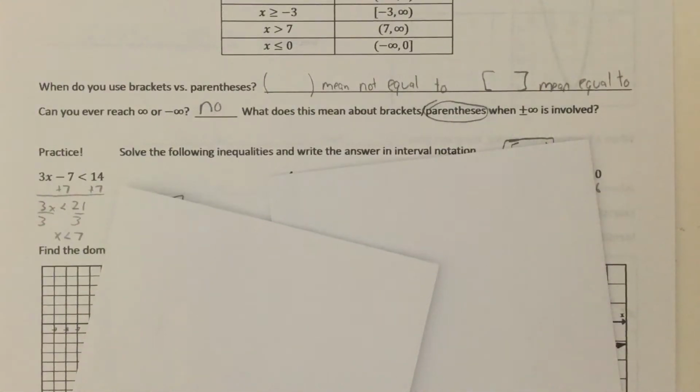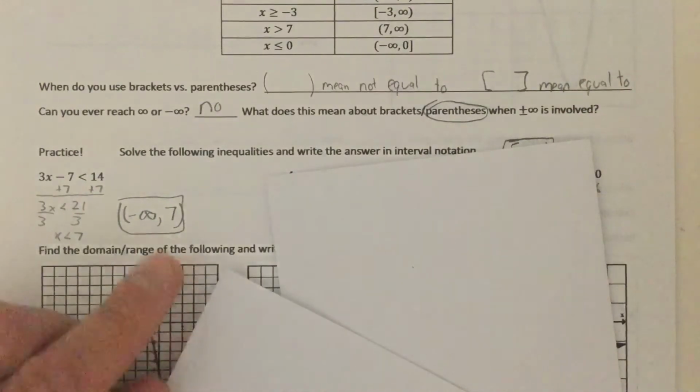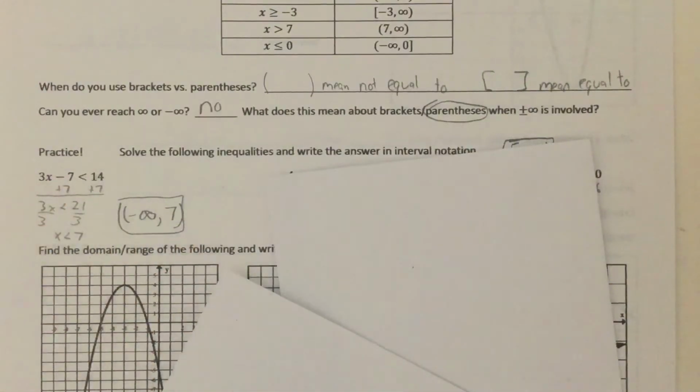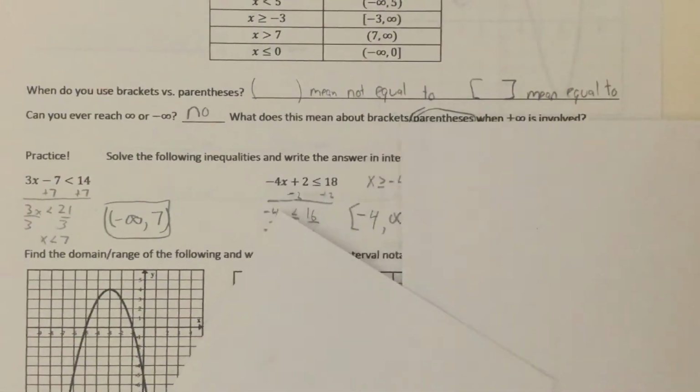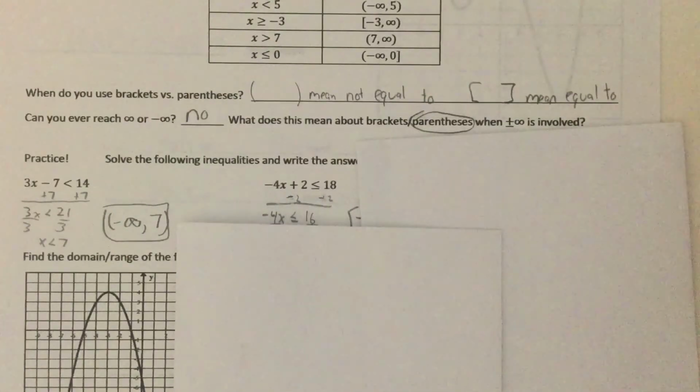So if I wrote that with interval notation, it would look like this: parenthesis negative infinity, comma 7, parenthesis. Again, we have the parentheses for both because we can never equal infinity or negative infinity, and we don't equal the 7 because there's no equal to in the inequality. If we look at the next one, I would subtract 2 first because it's a plus 2. Give me 18 minus 2, which is 16, so I get negative 4x is less than or equal to 16.